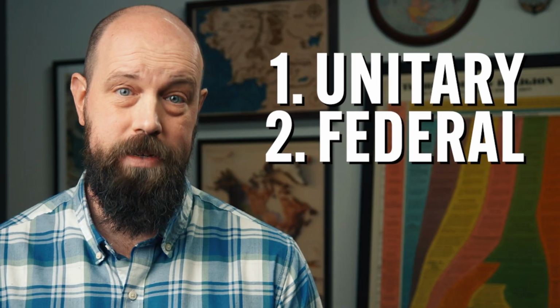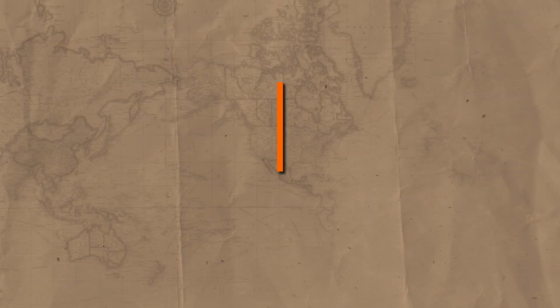So there are essentially two different ways that states govern their territories, either by unitary or federal government. And both lead to different spatial outcomes, and those outcomes are spicy, y'all. So if you're ready to get them brain cows milked, let's get to it.